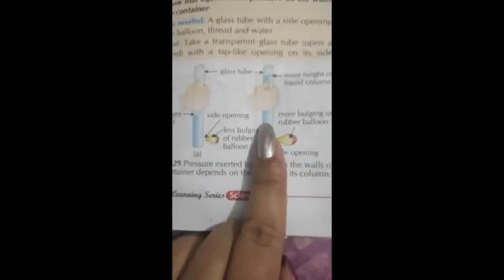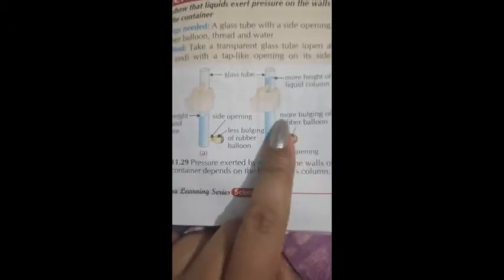When you increase the amount of water in this container, the pressure is exerted on the walls of the container. Because of this pressure, the balloon starts to inflate. So the balloon is getting blown due to the pressure by the liquid present inside the container.